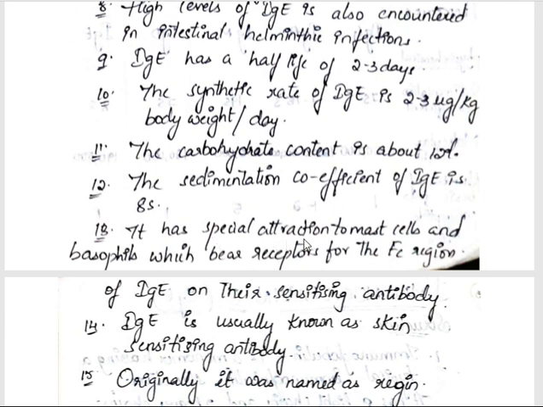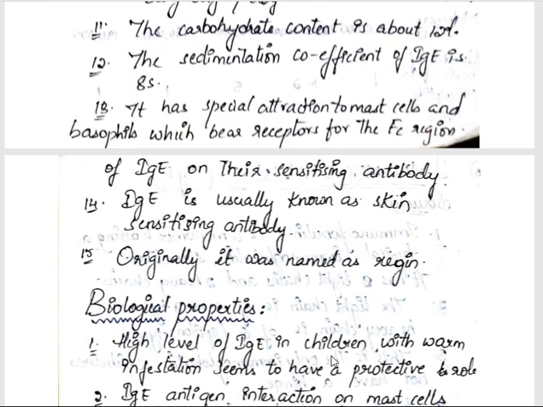So it has a special attraction towards the mast cells and basophils, which bear a receptor for this IgE. We have discussed this in the cells of the immune system. IgE is usually known as skin sensitizing antibody, and originally it was named reagin, which is involved in causing allergic reactions.